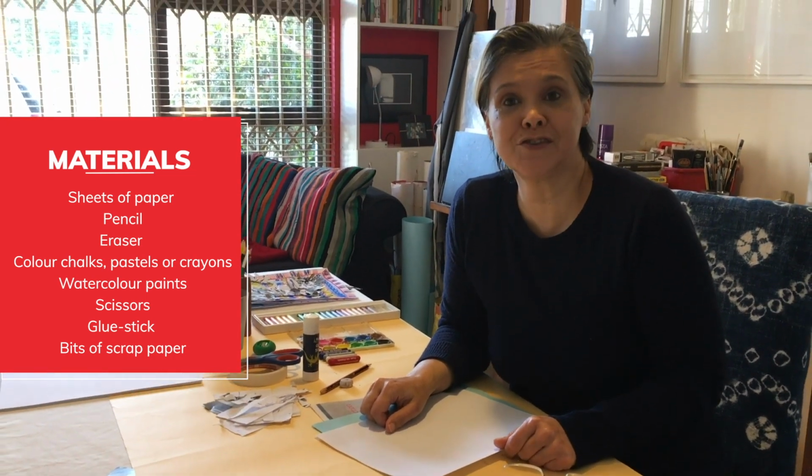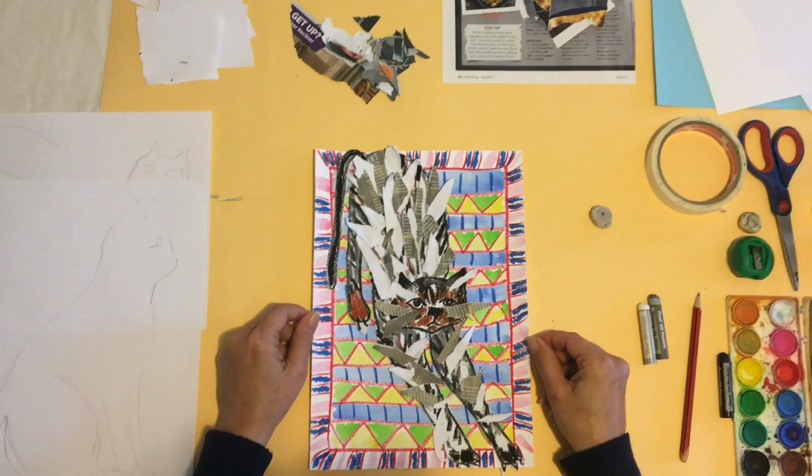I hope that you're going to enjoy your activity with us today as we create our scratchy cat on a pattern carpet inspired by William Kentridge.